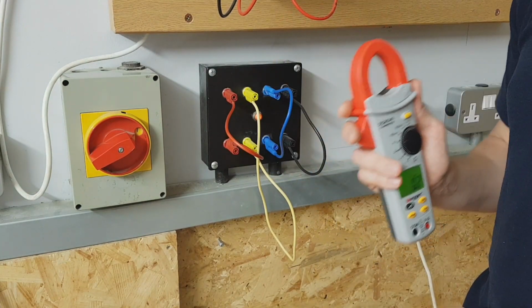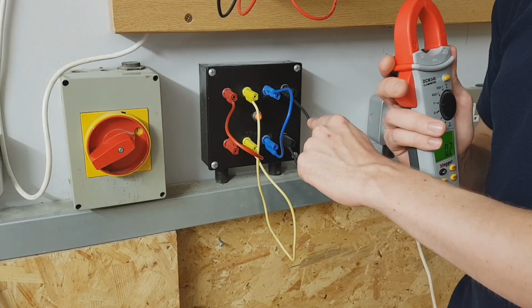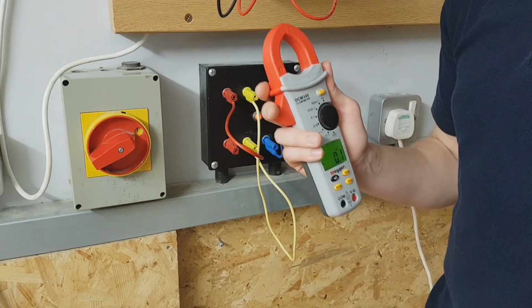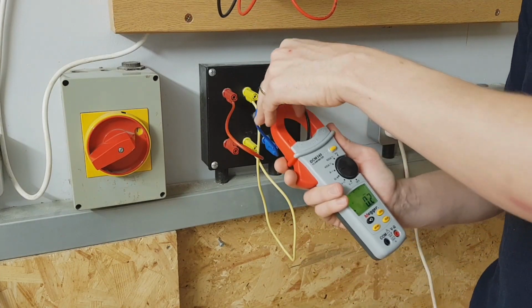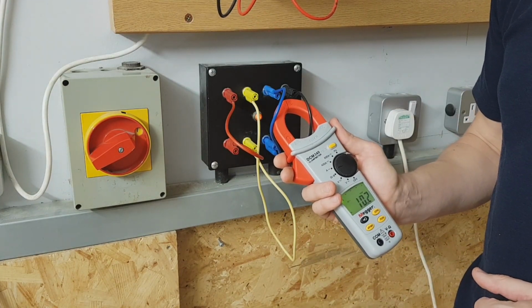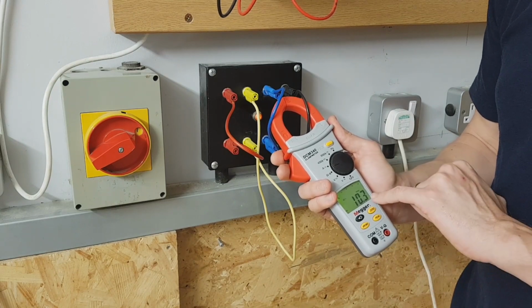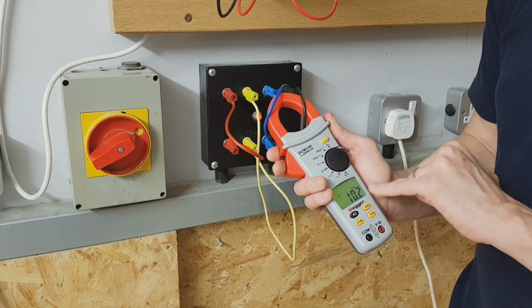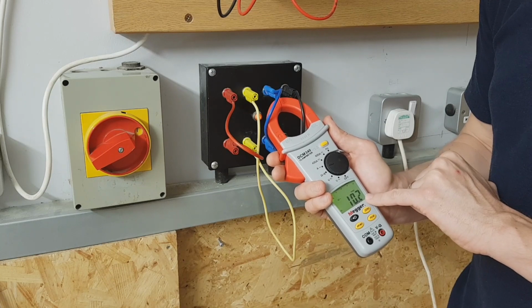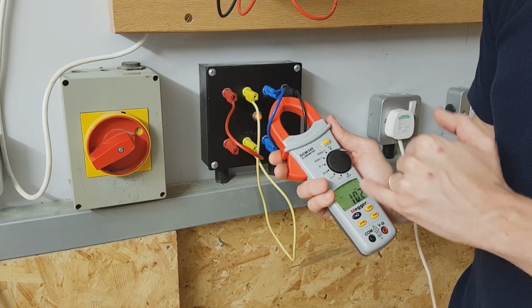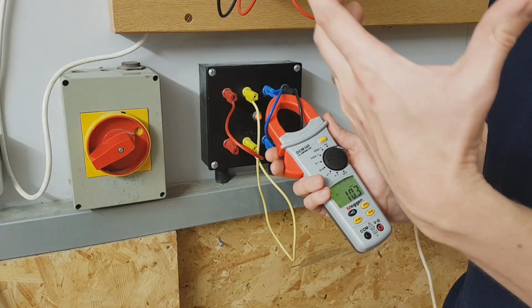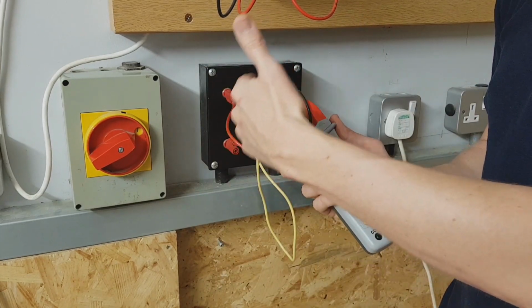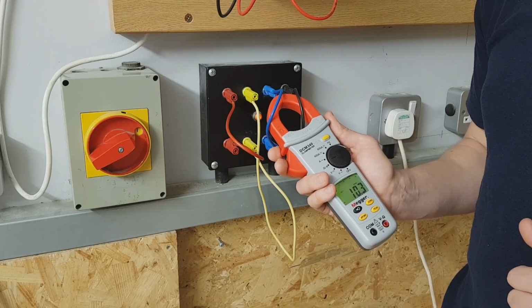Now what we'll do is we'll measure the current in the neutral. What does your intuition suggest that it might be? Well, let's measure it and have a look. So all that returning current flowing back through the neutral comes to 10.2 amperes. So we can see there that there's no instant, obvious, clear relationship between those three currents that are flowing through L1, L2 and L3 and then back through the neutral again.